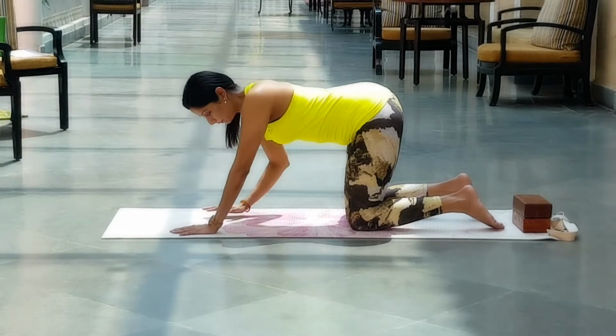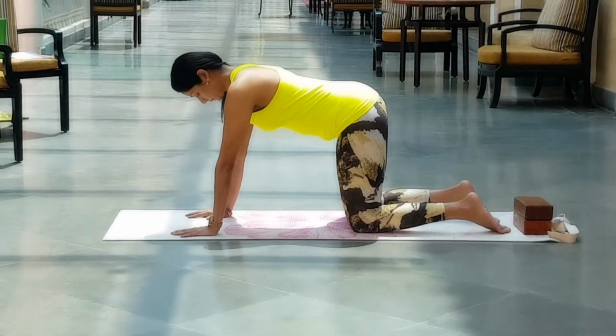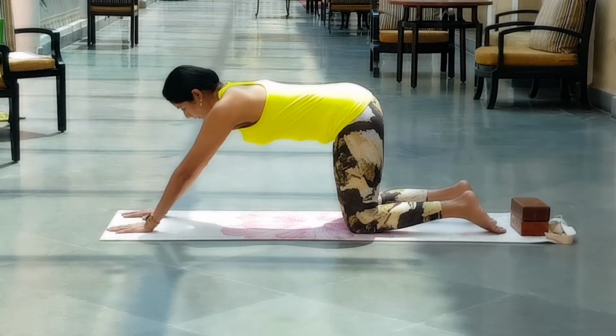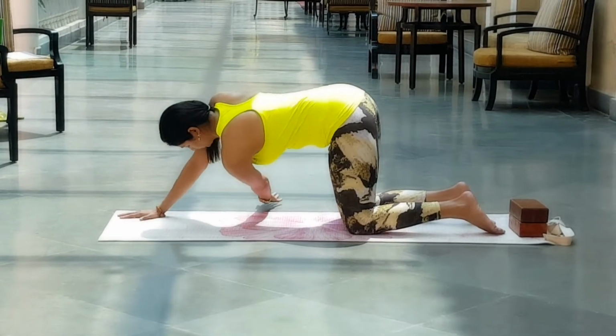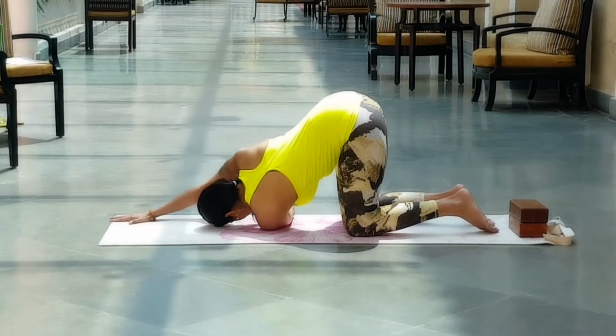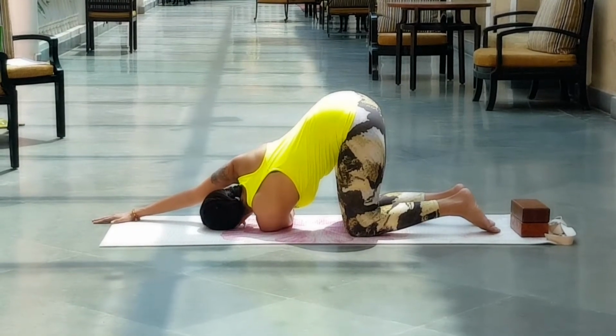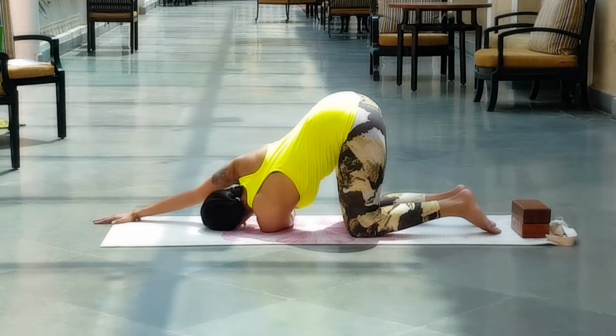And slowly repeat on the other side. Of course, I'm showing all of them for about 5 to 10 breaths, but you're absolutely free to hit the pause button and stay here for as long as you feel comfortable. The longer you hold these kind of passive stretches, the greater relief you will experience.